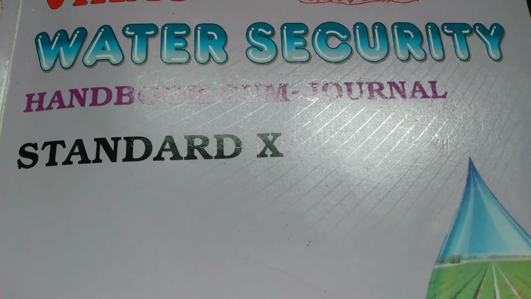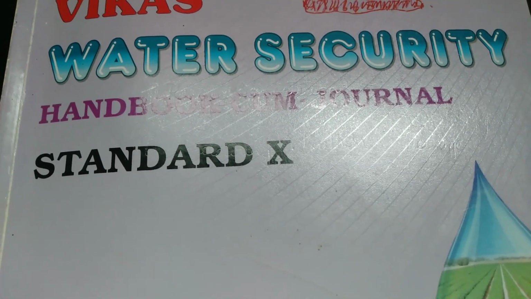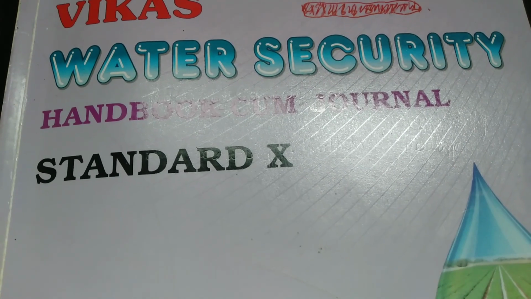So friends, this was the exercise of Unit 2, Chapter 2. I hope it will be useful for you.